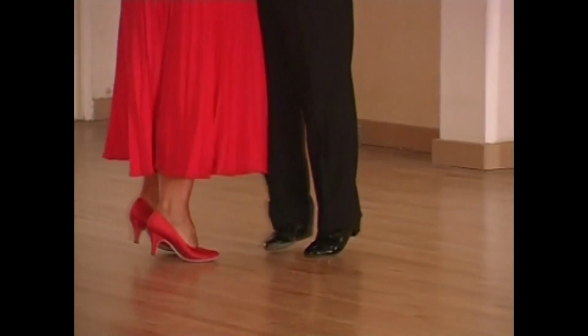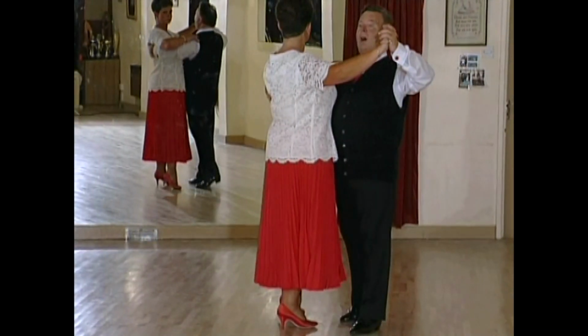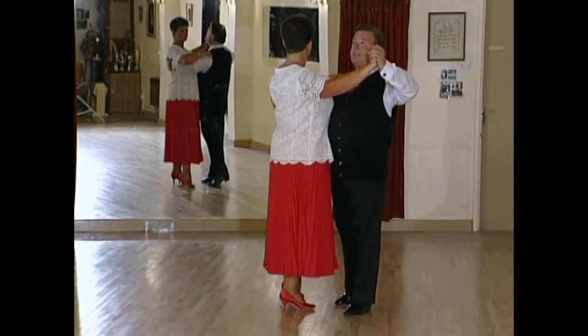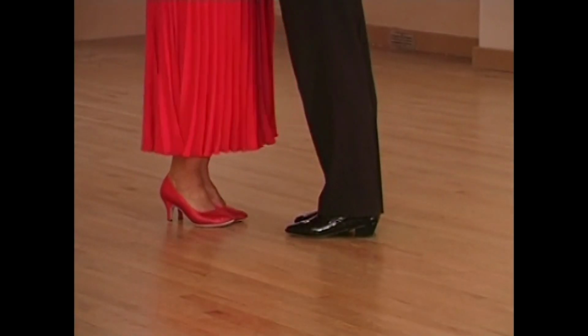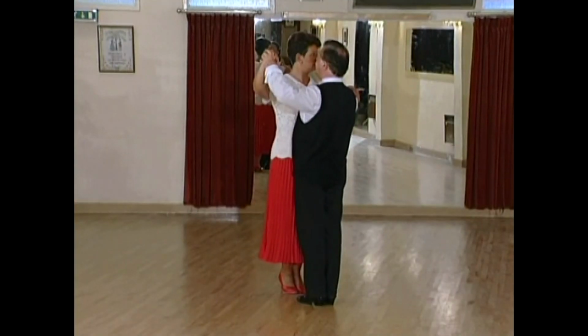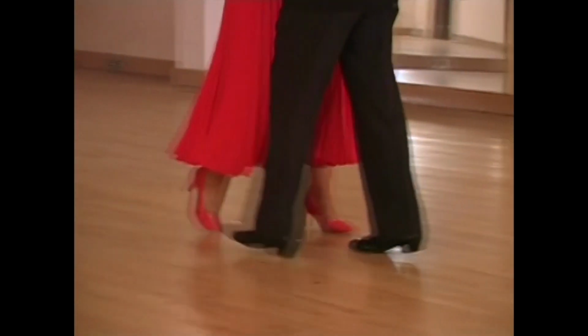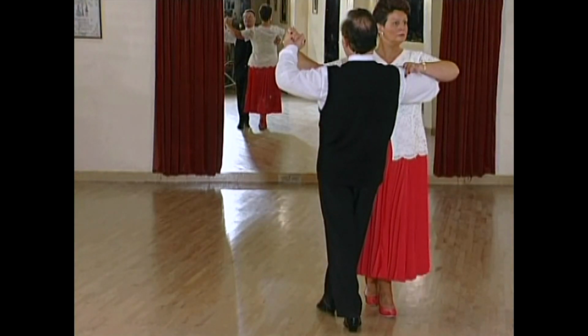1, 2 and 3. We're now going to do half a natural turn, underturned to back diag centre. 1, 2, 3. And now a feather step, gentleman going backwards, lady forward. 1, 2, 3. Ending with the lady outside of partner on his right side.